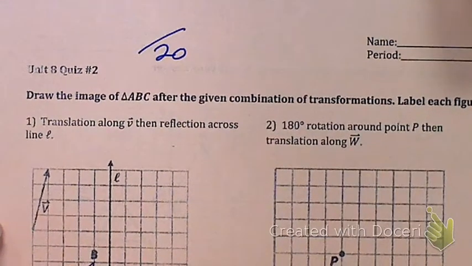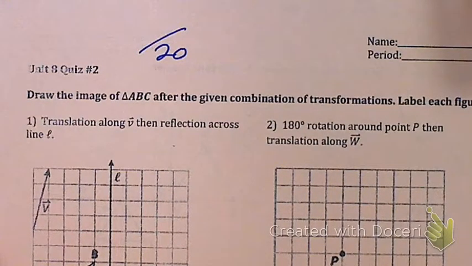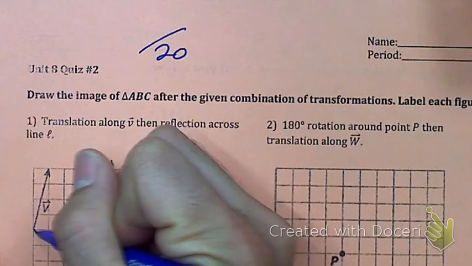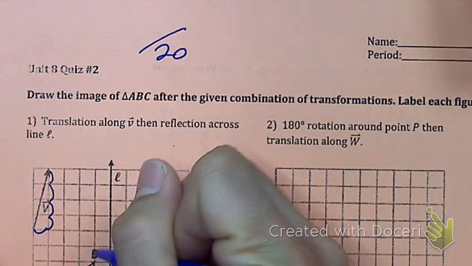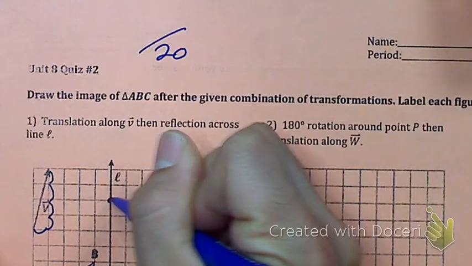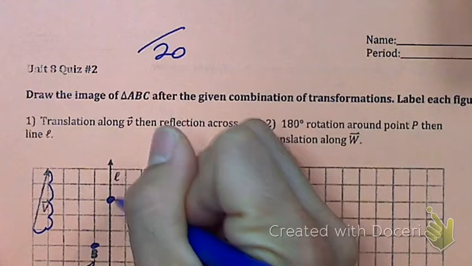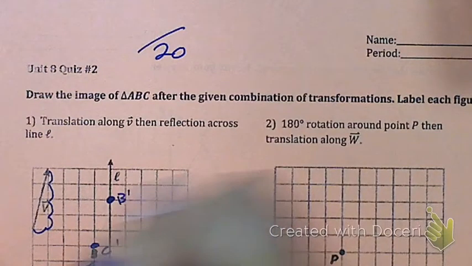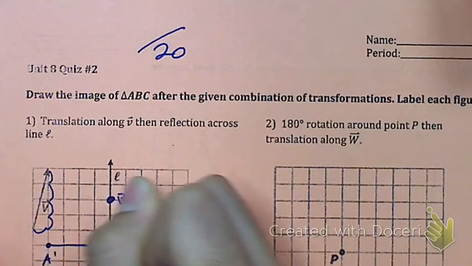So number 1 said translation along vector V and then reflection across line out. This tells me 1 to the right, up 1, 2, 3, 4. 2, 3, 4 over 1. What is that point called? B prime. This is C prime. And A prime.